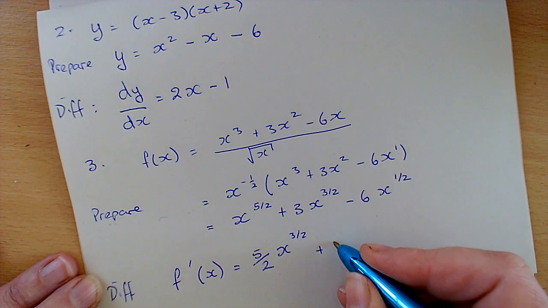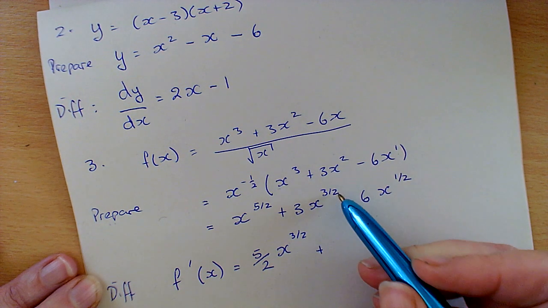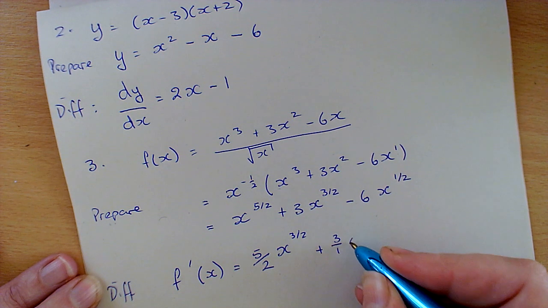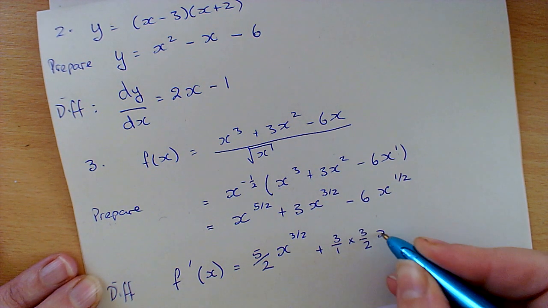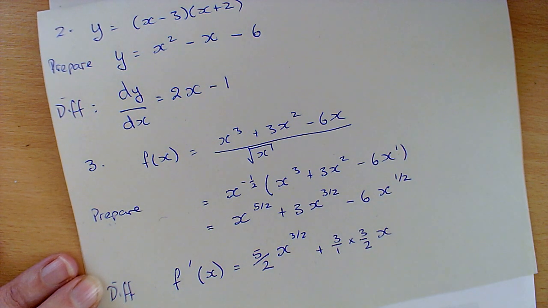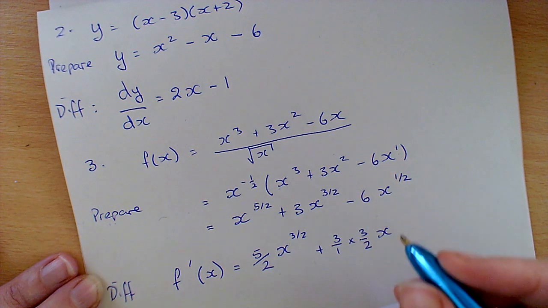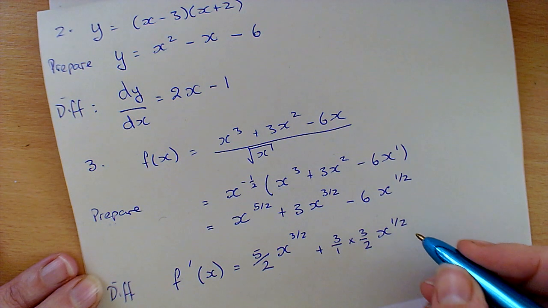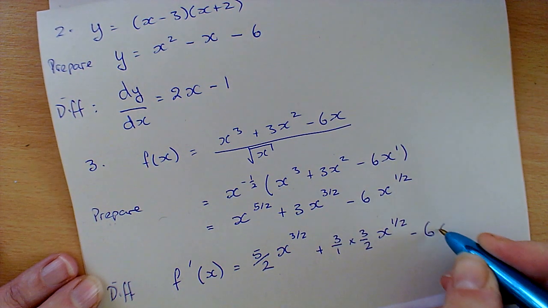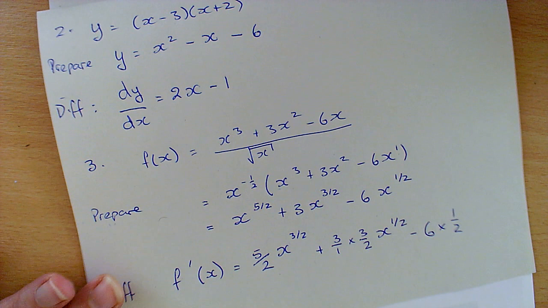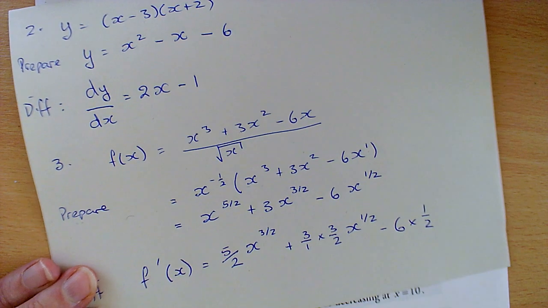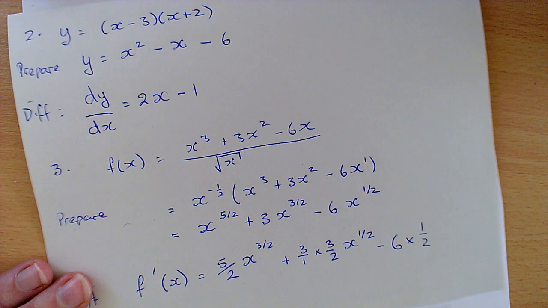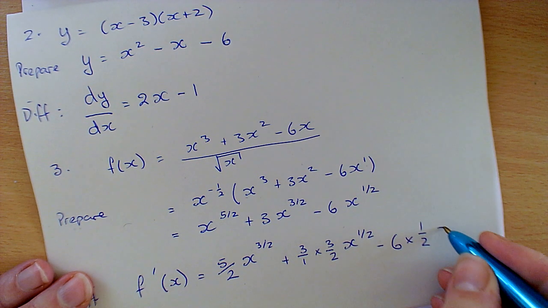Now here we're going to be multiplying, it's going to be 3 multiplied by the 3 over 2. So we'll just write that down just now. And reducing the power by 1, 3 over 2, take away 1 is 3 over 2, take away 2 halves, which will give us 1 half. And finally, negative 6 multiplied by the power, multiplied by a half, and then we've got to reduce the power by 1, so a half, take away 1 whole, a half, take away 2 halves will take us down to a negative a half.